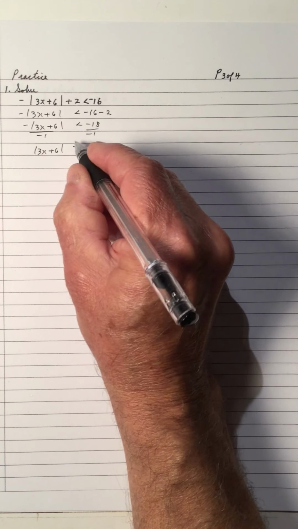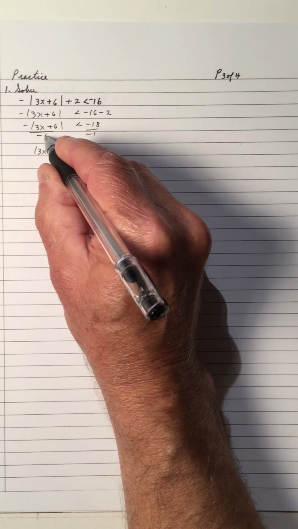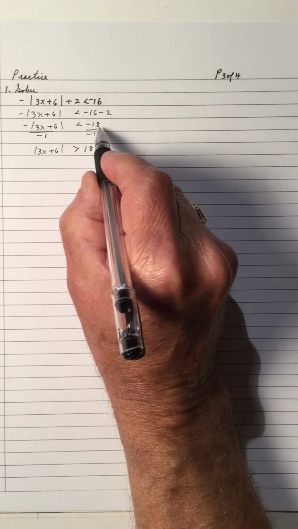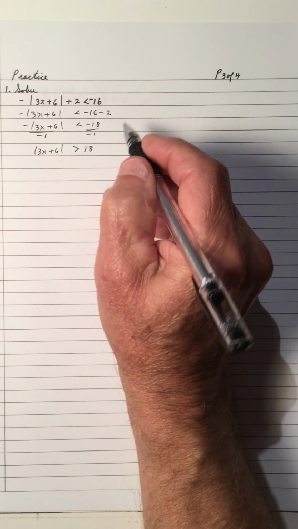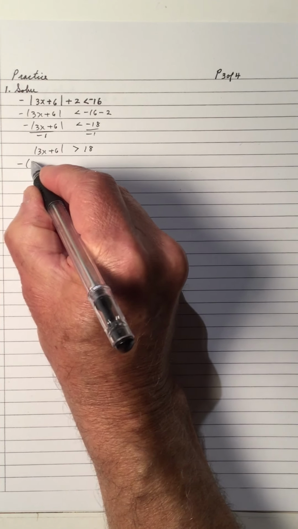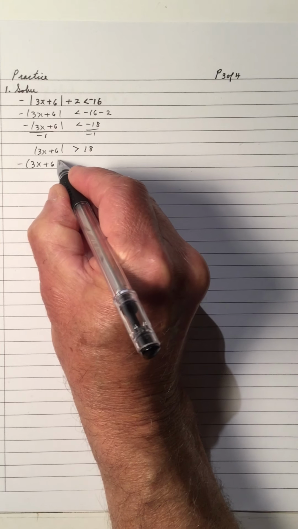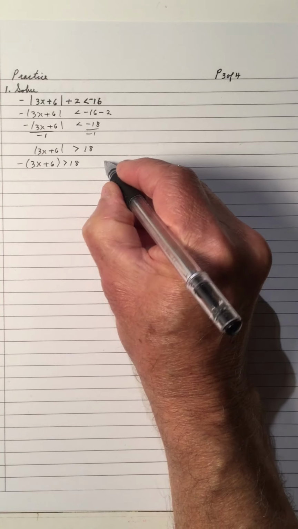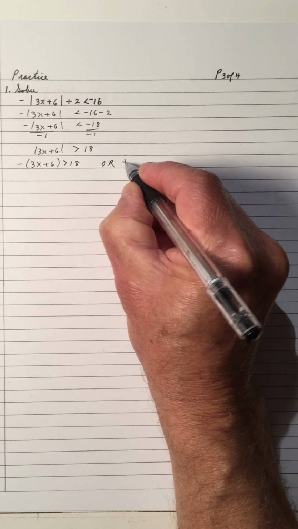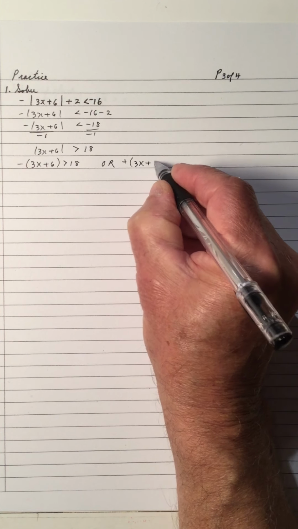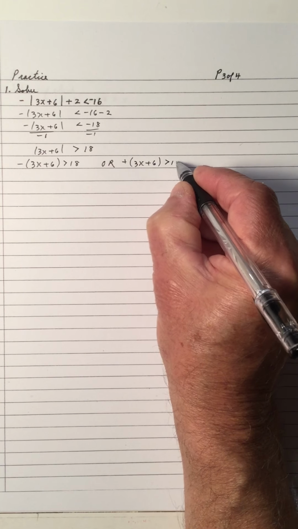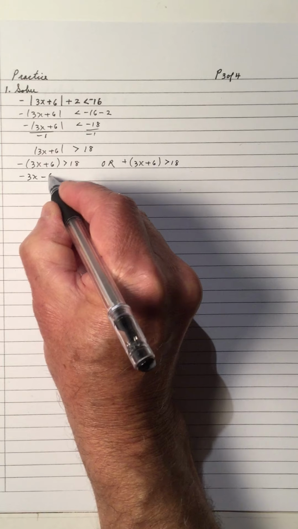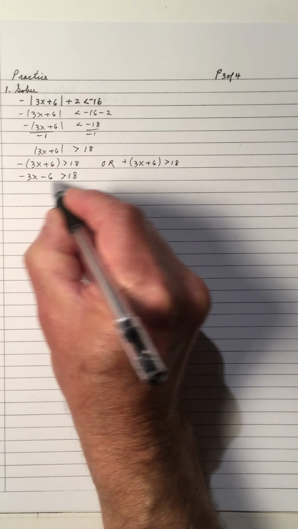Again, be careful when you divide an inequality by a negative number or you multiply. If I multiply this by -1 on both sides, I still change the direction. So now we have the negative of 3x plus 6 is greater than or equal to 18, and greater than is an OR. The positive of 3x plus 6 is greater than or equal to 18. The negative is 3x minus 6 is greater than 18.